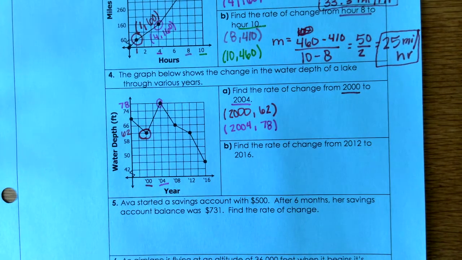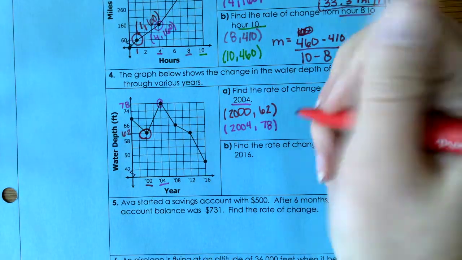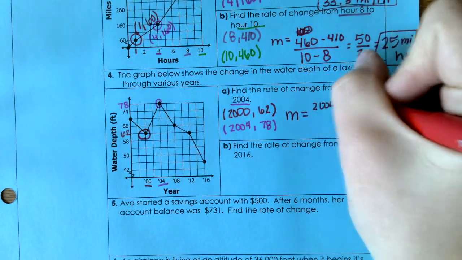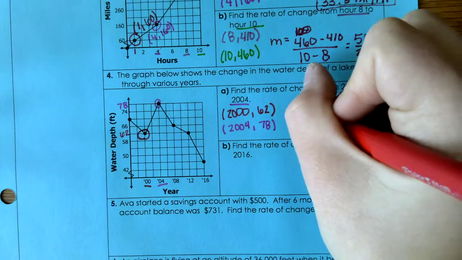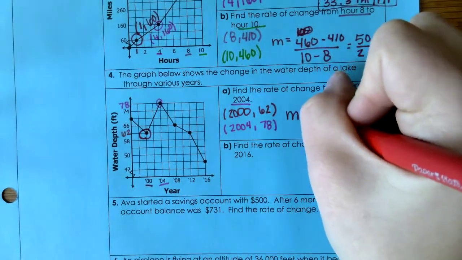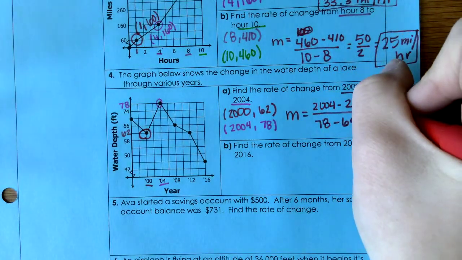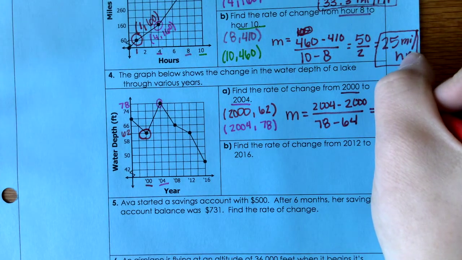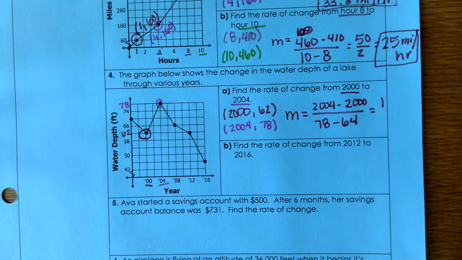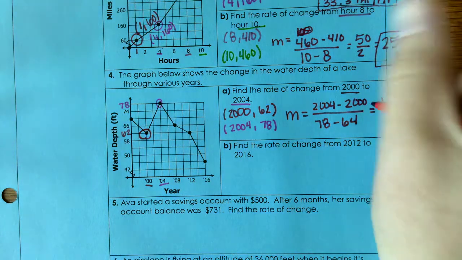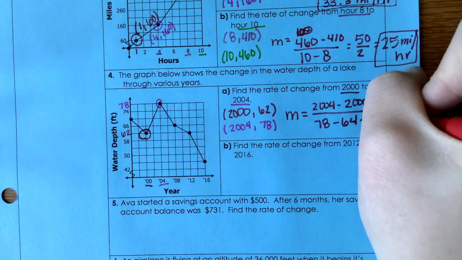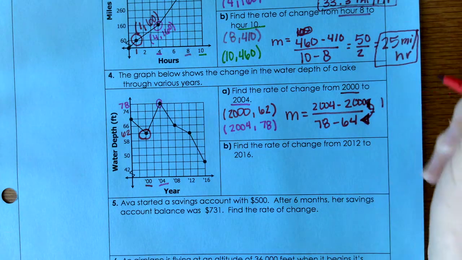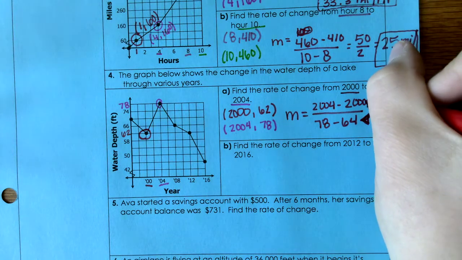Okay, so make sure you have that down. Now go through m equals, you should have had 2004 minus 2000 over 78 minus 64, and that equals... I got mine backwards. What did you guys see that I did wrong? These should be flip-flopped. I flip-flopped my x's and y's for some reason. Your x's always need to be on top and your y's need to always be on the bottom.